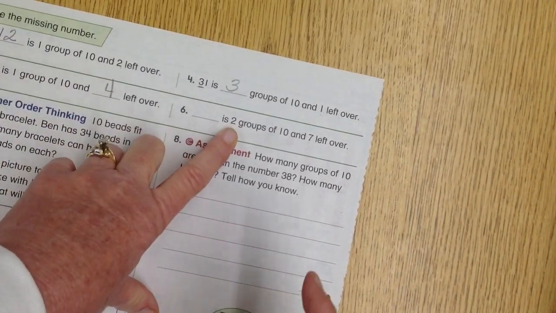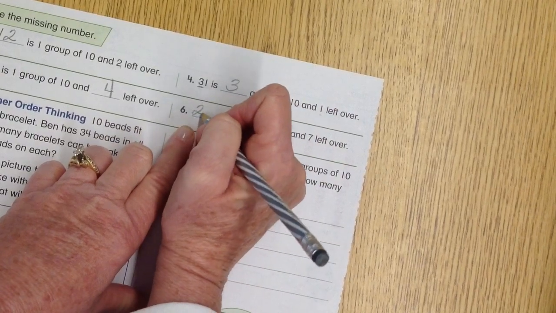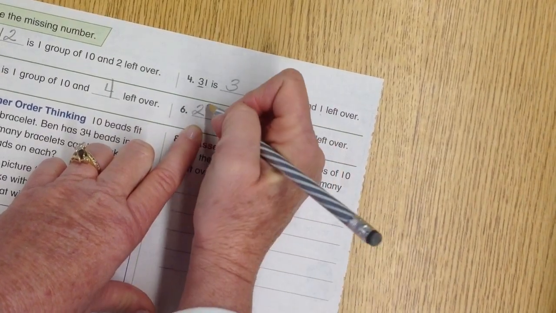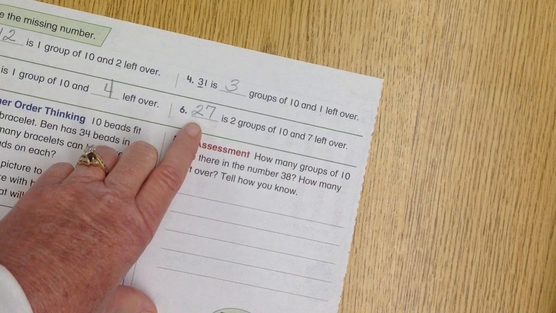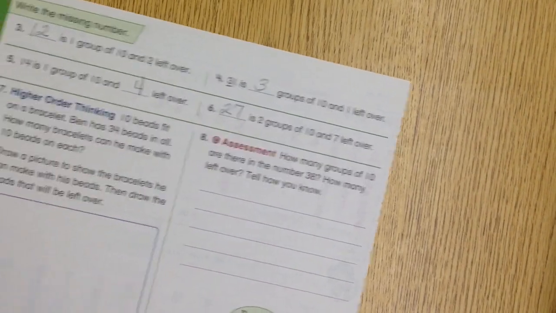Blank is 2 groups of 10. So I'm going to put a 2 in the 10s and 7 left over. What is our number? 27.